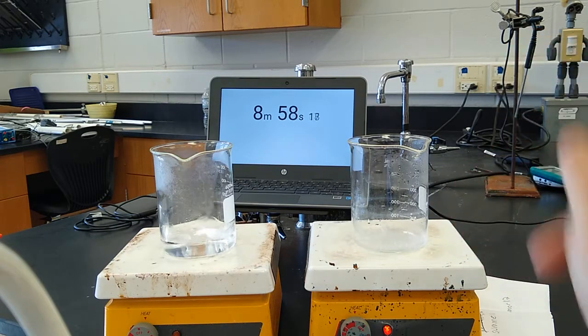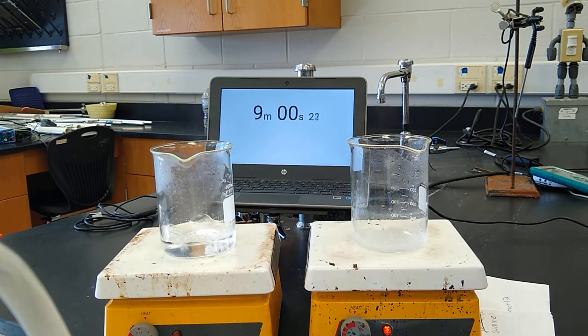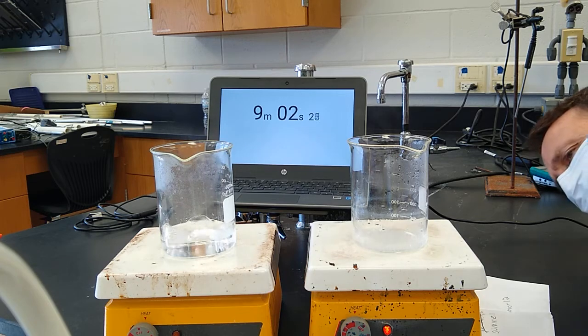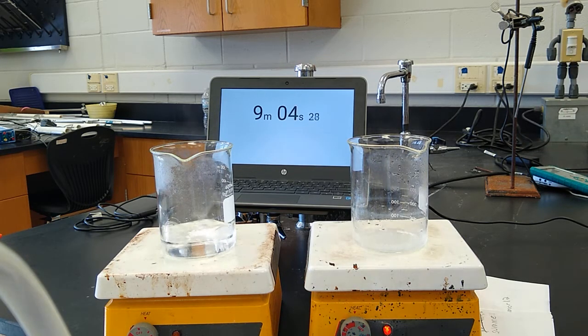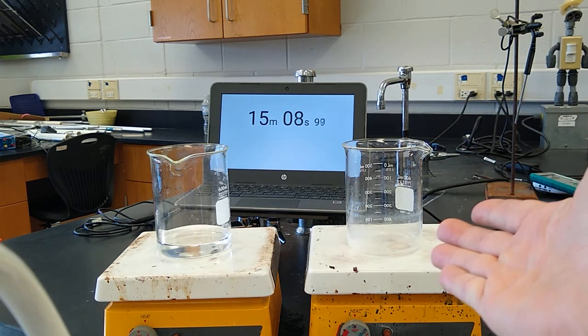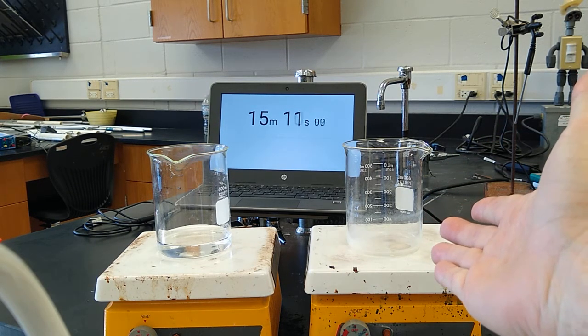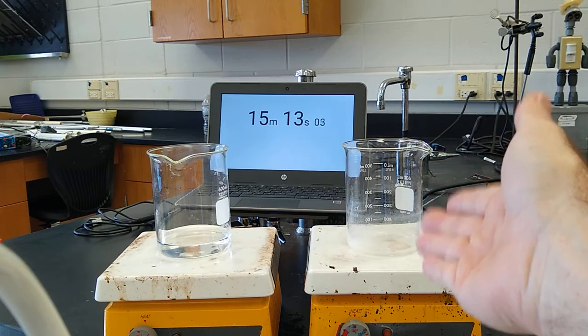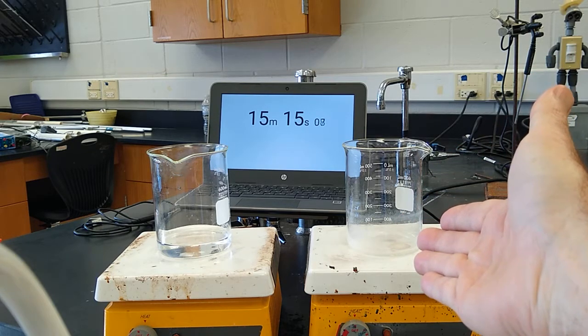And if I'm looking at the level of the water, I tell you that there is around half of it left. There's about half of it left. Okay, so we're already done here. It only took around 15 minutes for all of this water to boil out.